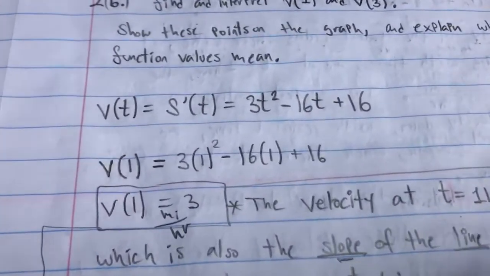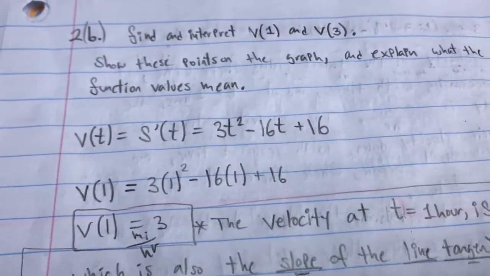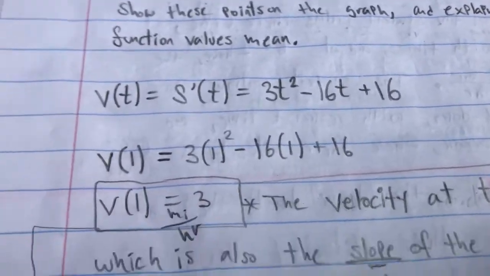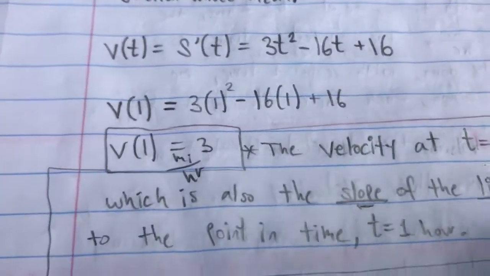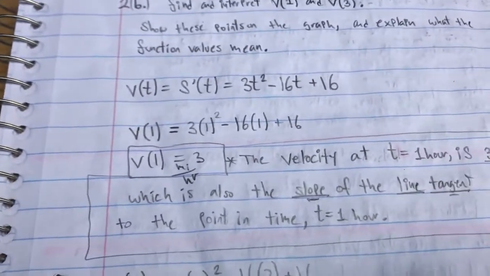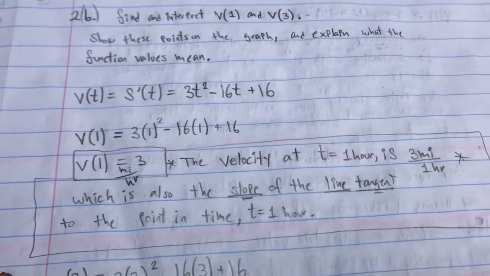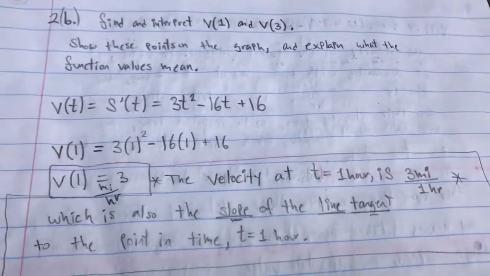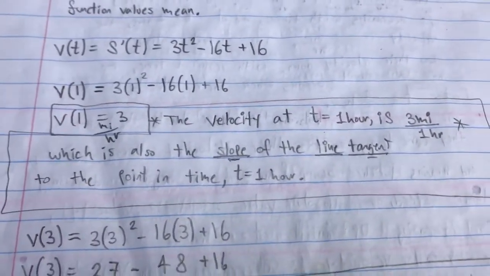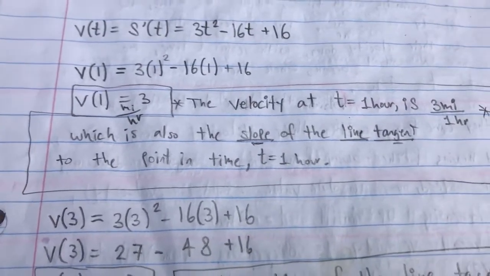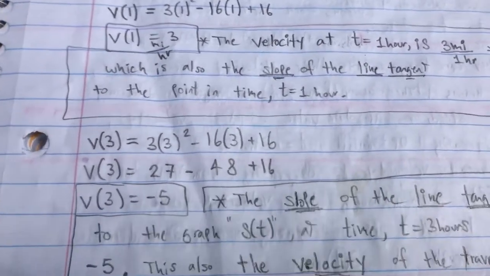So v of t is equal to 3t squared minus 16t plus 16. V of 1 turns out to be 3 miles per hour. The velocity at t equals 1 is 3 miles per hour, which is also the slope of the line tangent to the point in time t equals 1 hour.